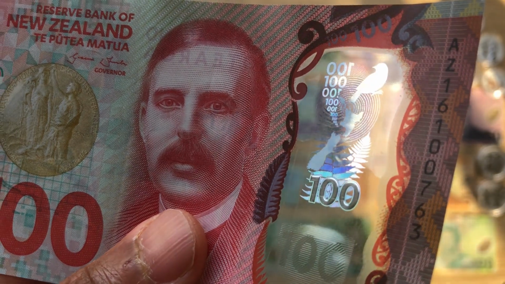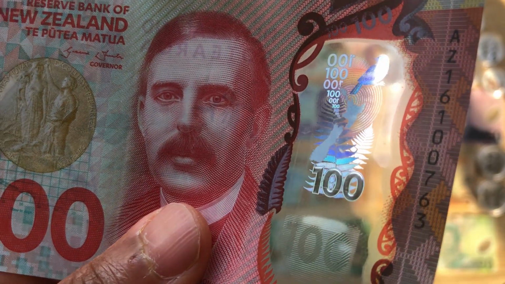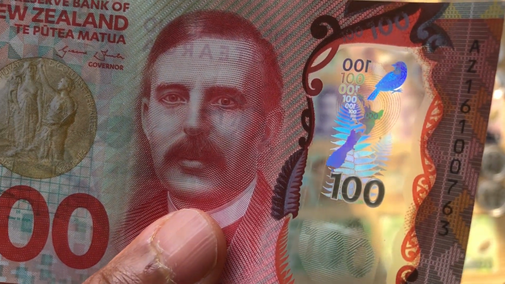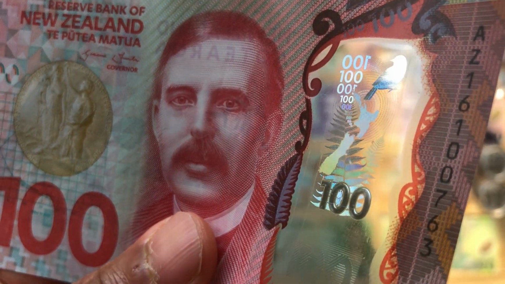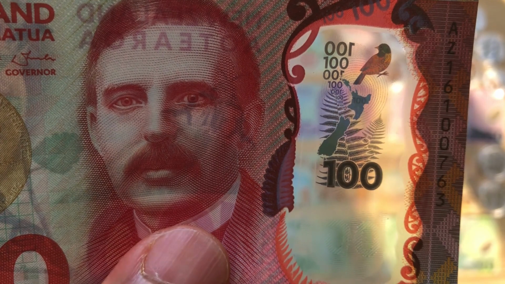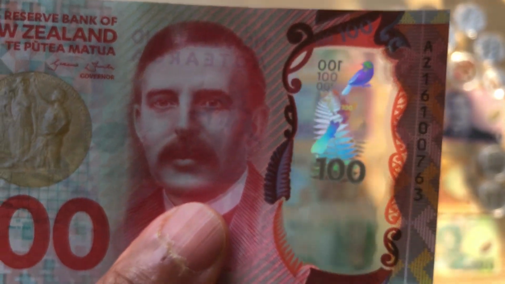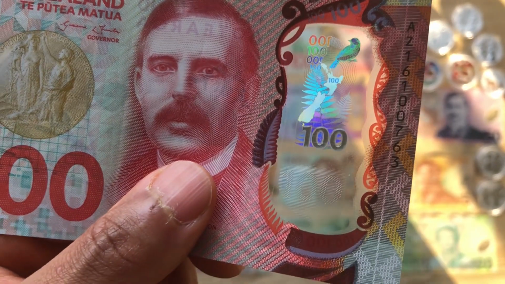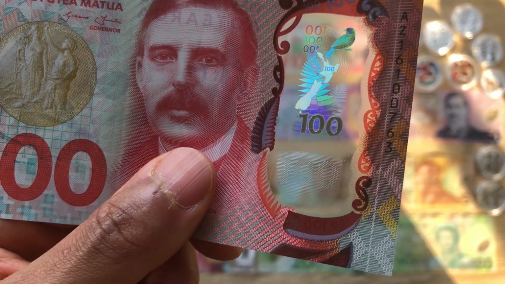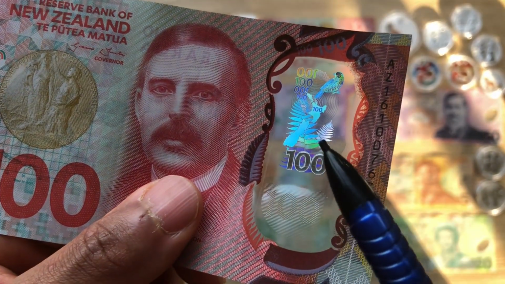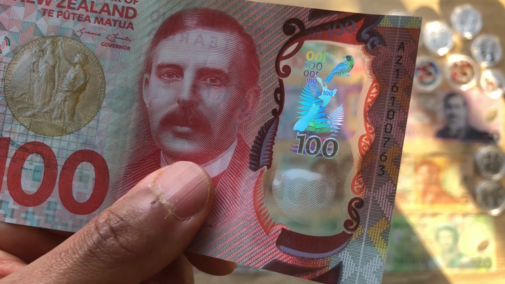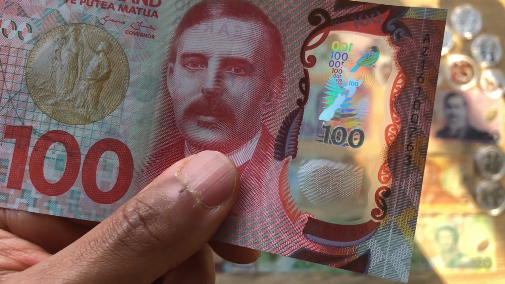Okay, 001, 100. So when you tilt it, it does go from 001 to 100. Okay, that's good. Moving on to the silver fern, we can see a silver fern in the background. Behind the map of New Zealand, we have actually two silver ferns that shine in bright colors when tilted.